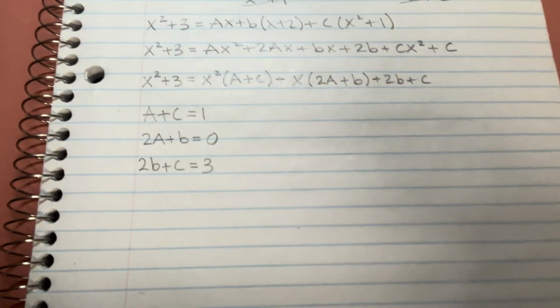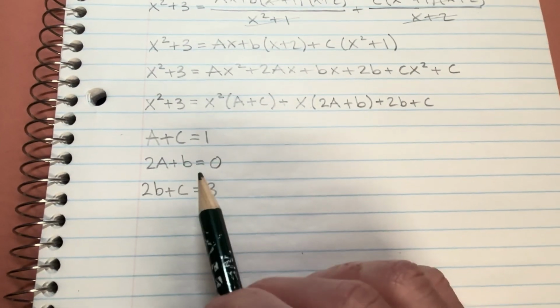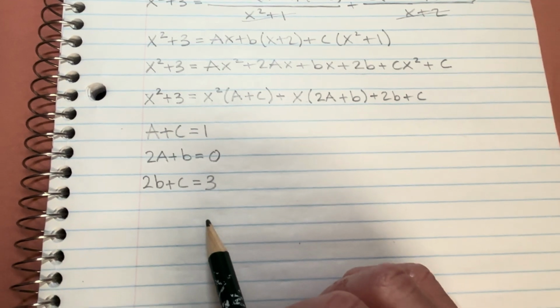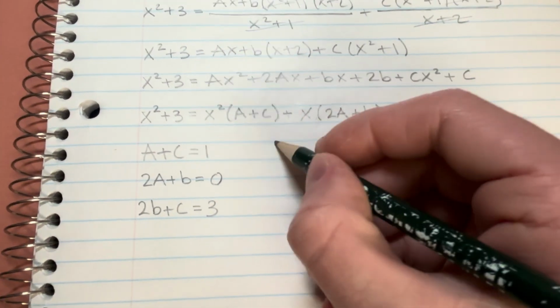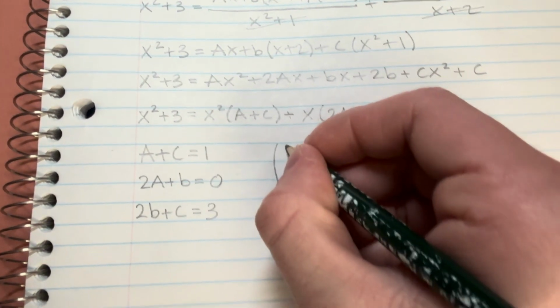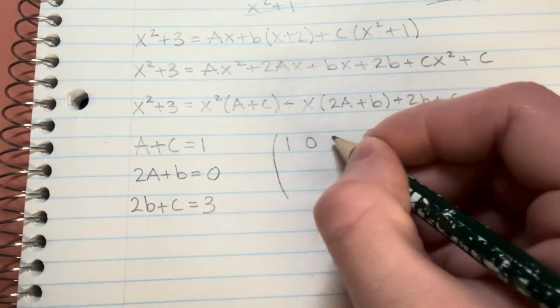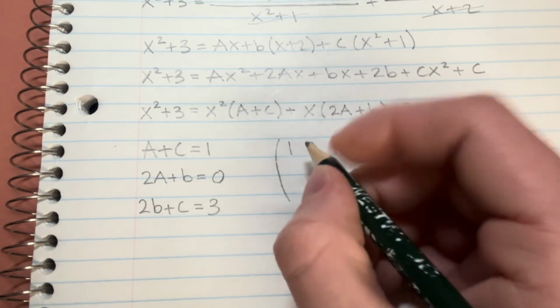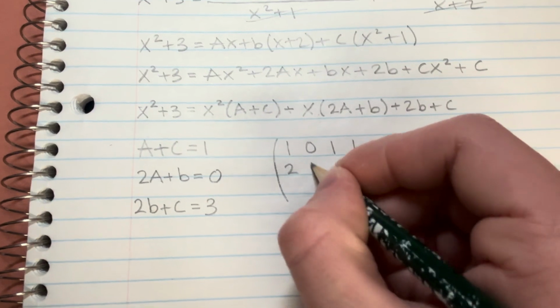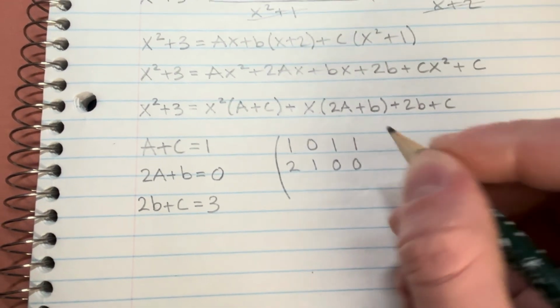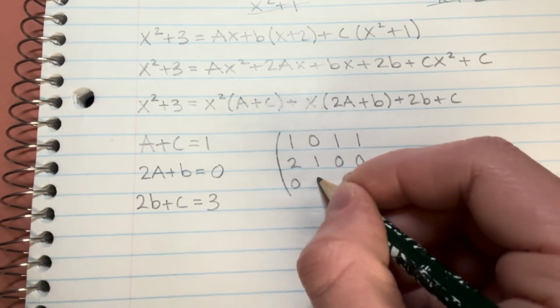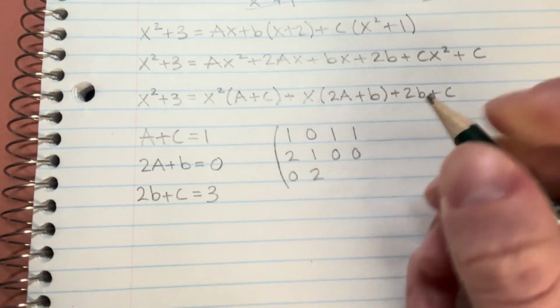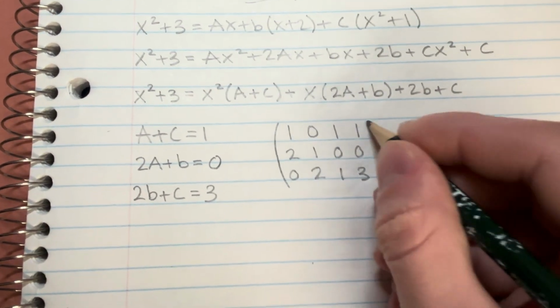Okay, so now these are our 3 equations that we're going to use, and we are now going to make our matrix. It's going to be 1, 0, 1, 1, 2, 1, 0, 0, 0, 2, 1, 3.